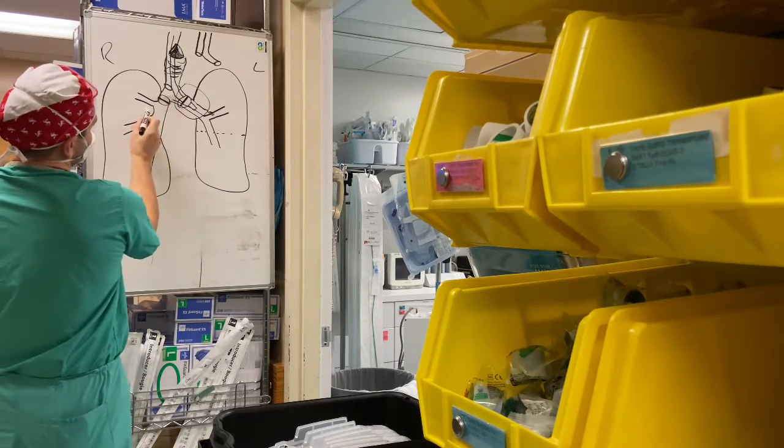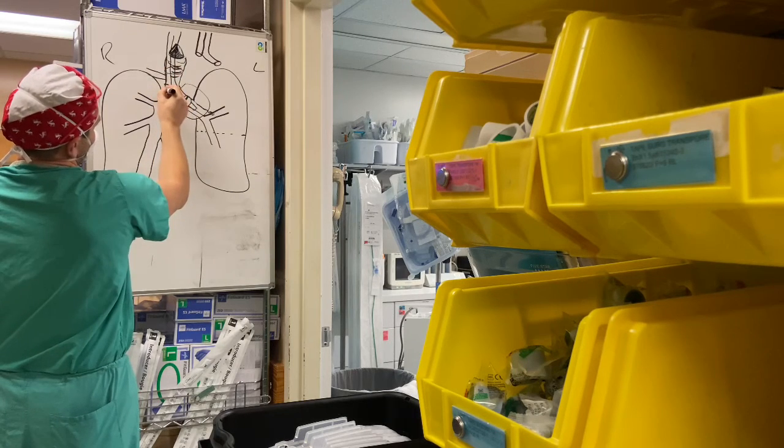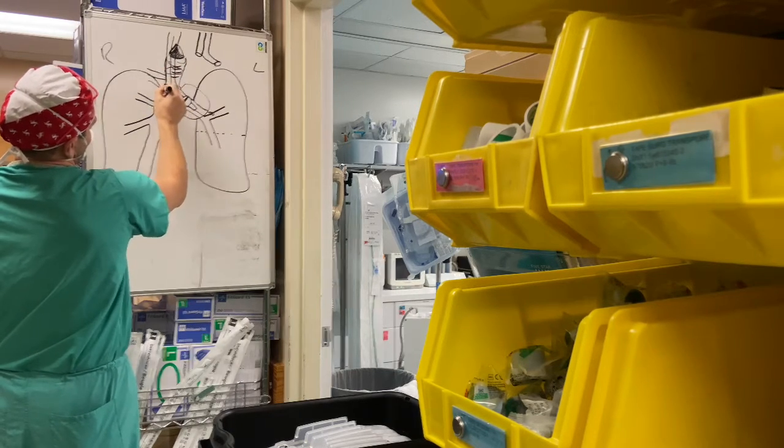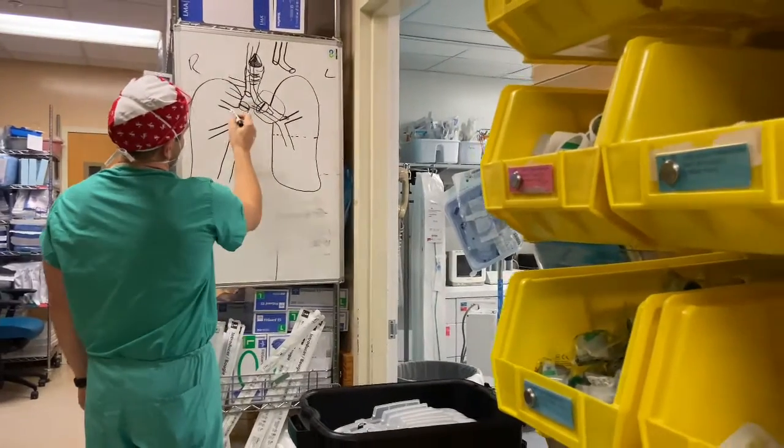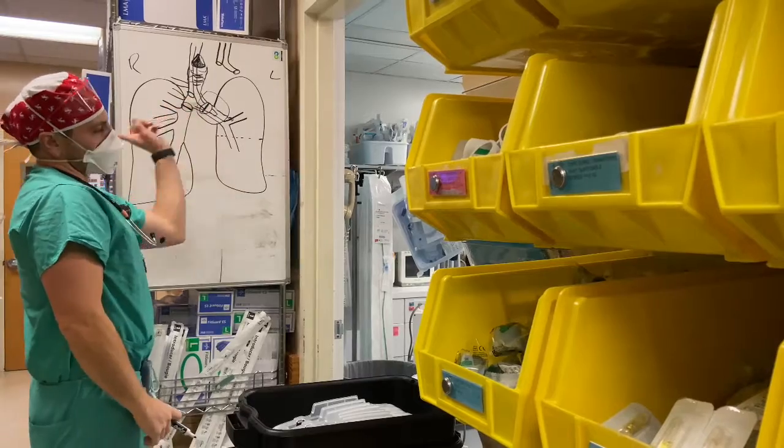So the right upper especially might come off the trachea. Might come off right after the trachea bifurcates. It might come off down here. So there's a lot of different places that the right upper lobe can be.